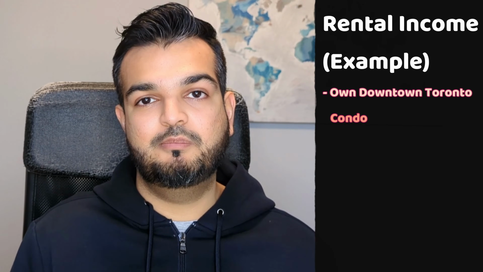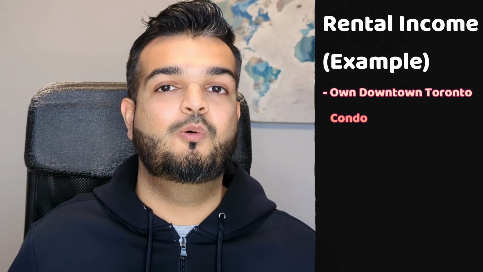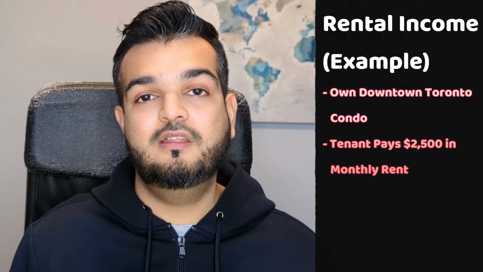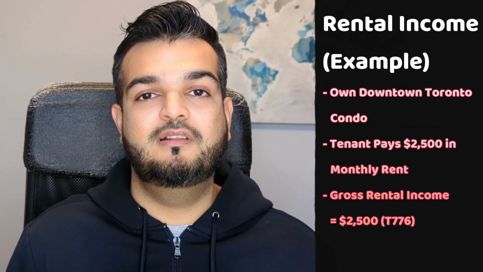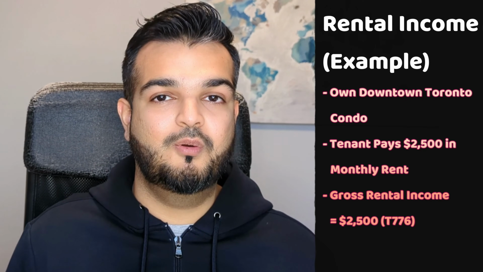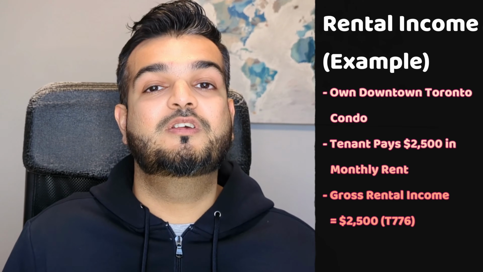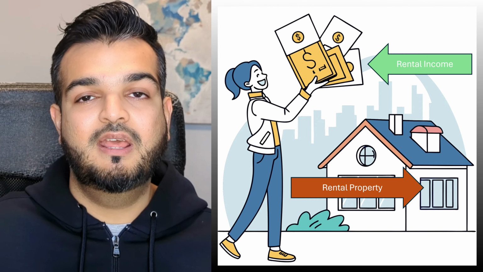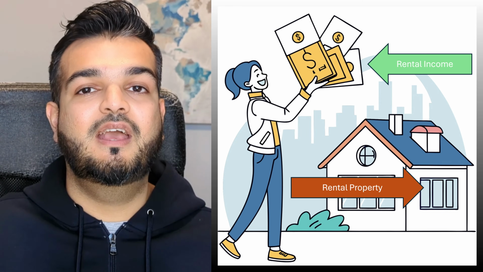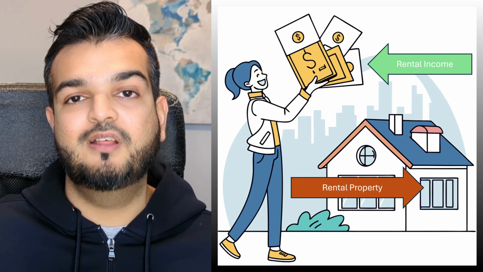So let's do a quick example. Let's say you own a property in downtown Toronto. For argument's sake, you own a condo, and your tenant pays you $2,500 a month for this condo. That $2,500 is your rental income, which is fairly straightforward if you're with me so far. Most property owners are going to experience this exact nature of transaction. You're going to rent out a property and your tenant will pay X amount for each unit you have rented out.